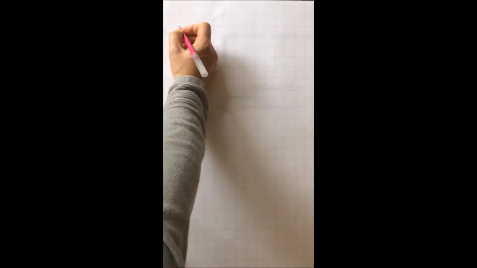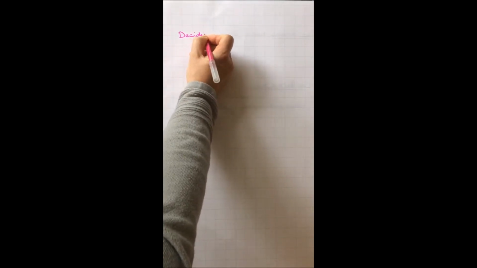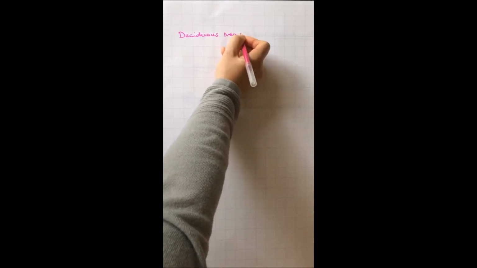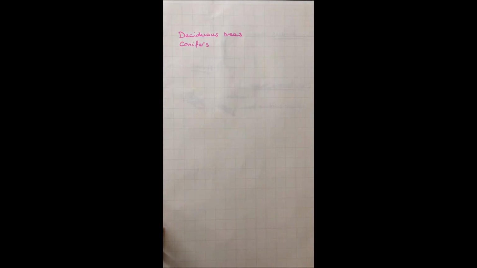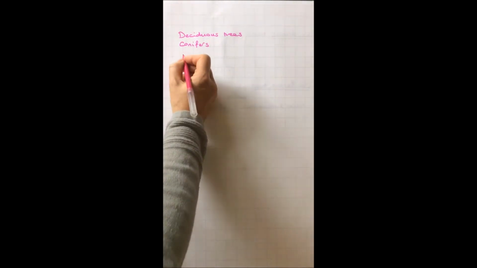Okay, so you have to understand how 3 different types of plants are adapted to the environment they live in, and how in particular they prevent water loss from occurring by transpiration. So the 3 that you need to know about are deciduous trees, the second type you have to know about are conifers, or coniferous trees, and then thirdly you have to know about cactus plants. So these are the 3 that you have to know.